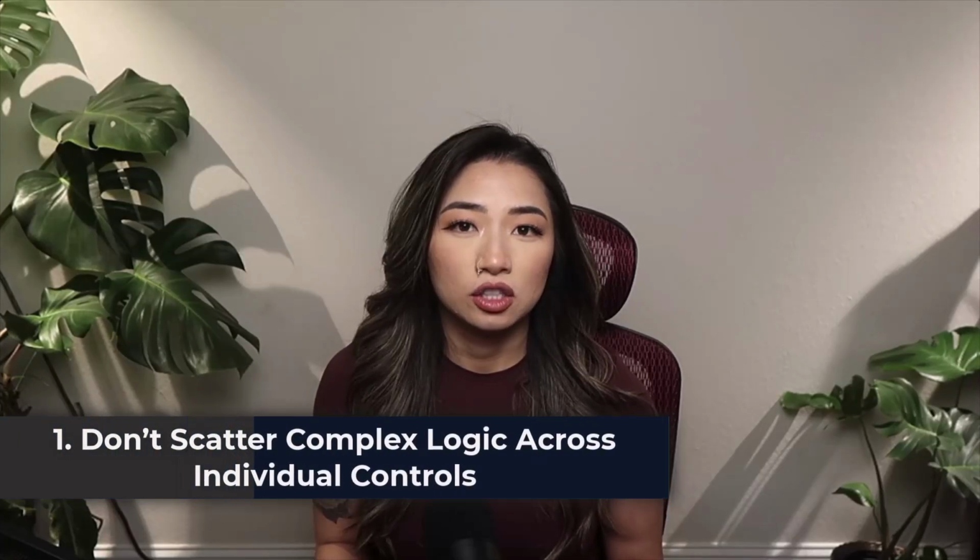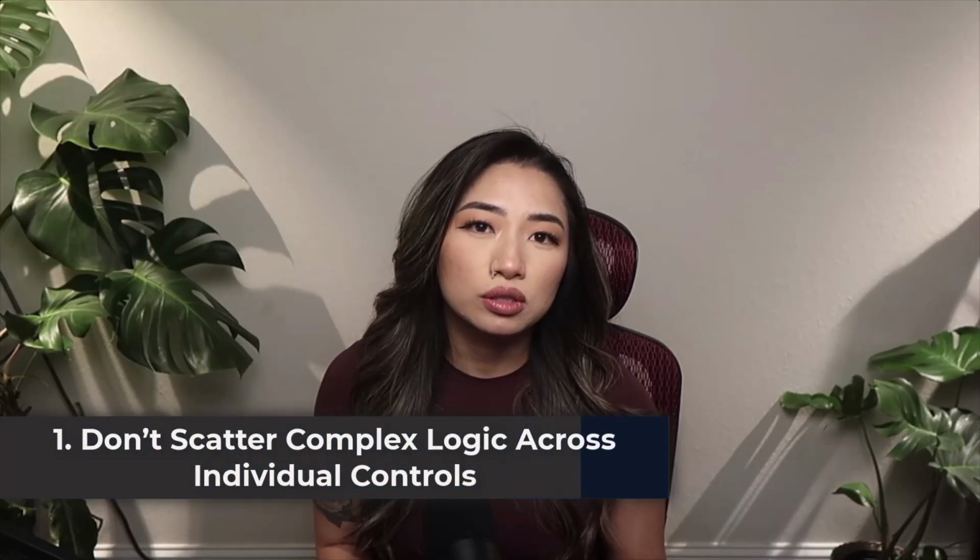Number 1, Canvas apps are formula-based. So yes, logic in controls is normal. The problem starts when complex business logic is copied and pasted across different buttons, galleries, and screens. That's when apps become hard to change, hard to debug, and easy to break.